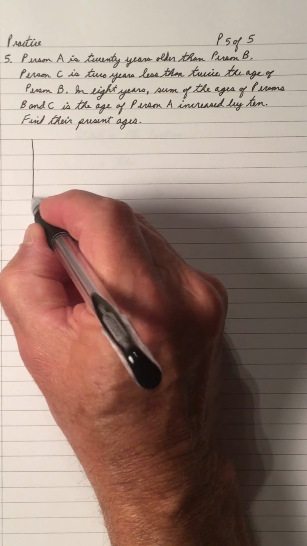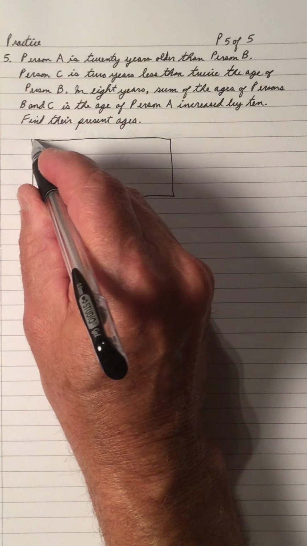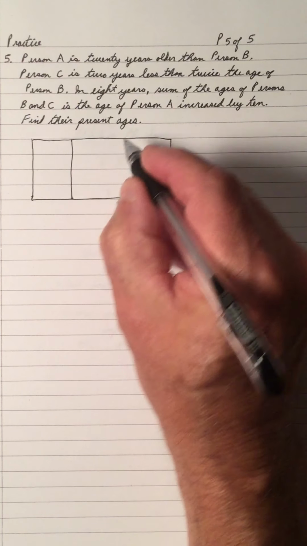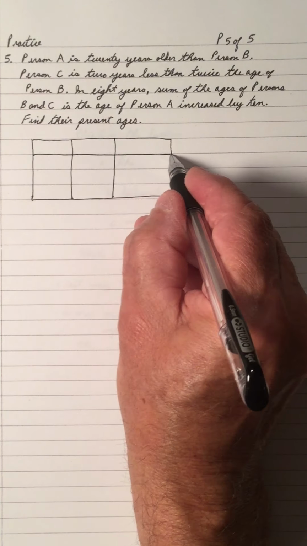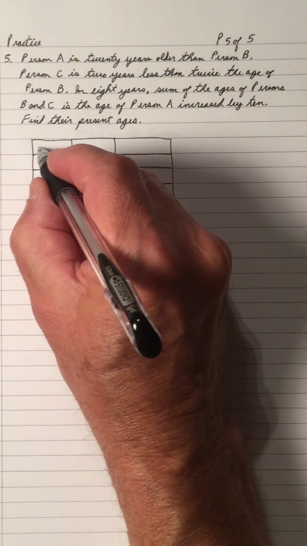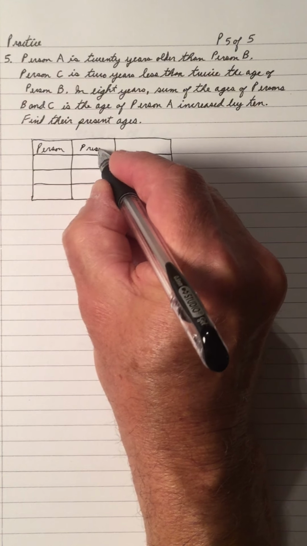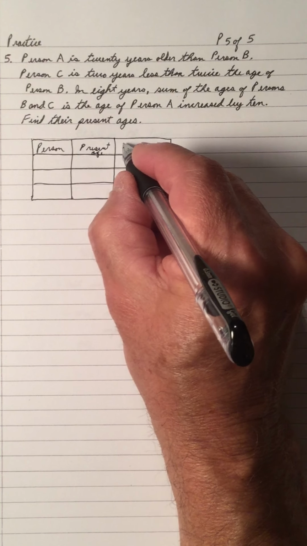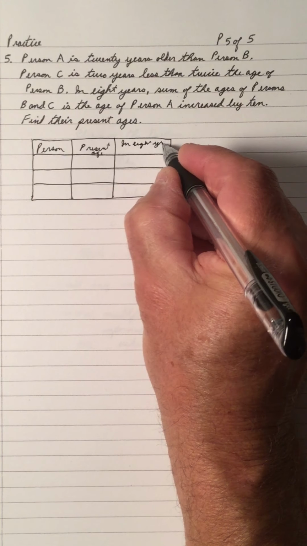Well, what we've got to do, we've got 3 people, so let's do the box on this one. The reason we do the box is because we have what? In 8 years. And this is the people. This is their present ages, and this third box right here is the expressions for 8 years from now. So what we have is the person, we have their present age, and we have their age in 8 years. Here we go.